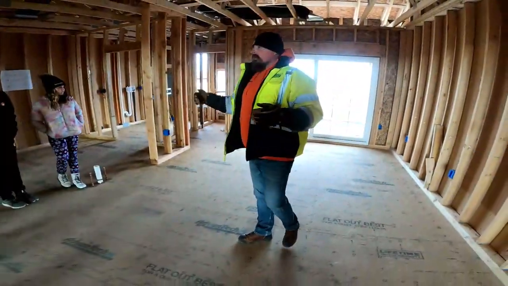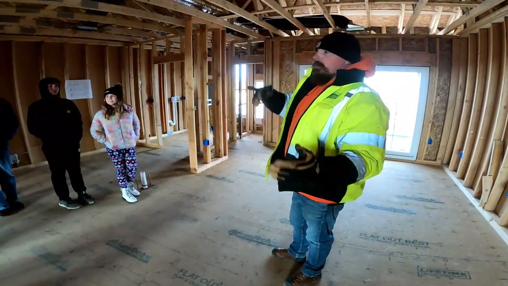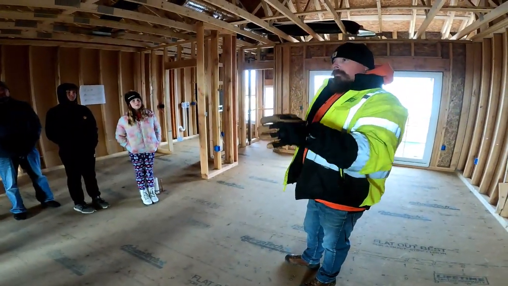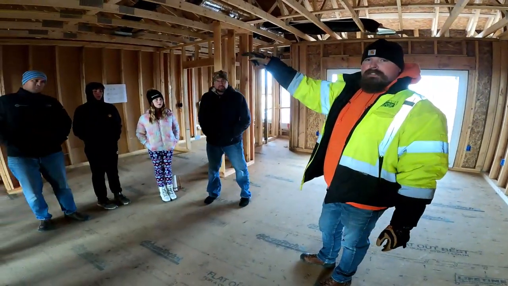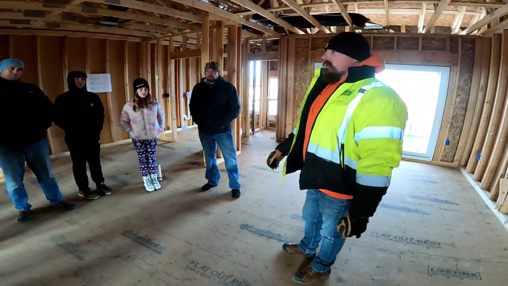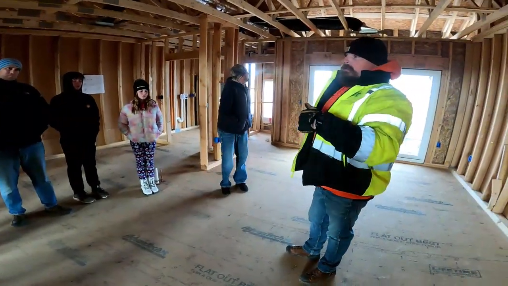This part of the building has 2 units. There's a 1-bedroom unit and a 2-bedroom unit. This 1-bedroom unit is in the process of being wired. This 2-bedroom unit next to us is nearly complete, say 90%. So I figured we'd start over here.